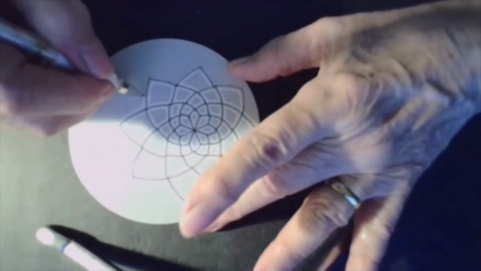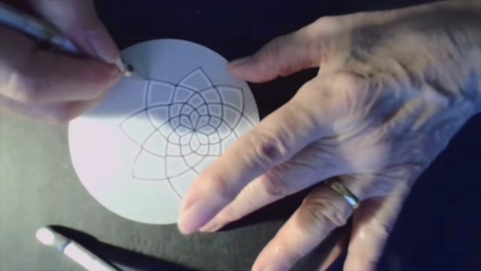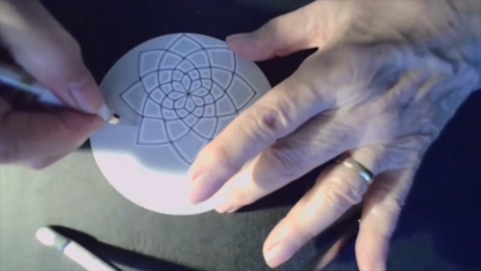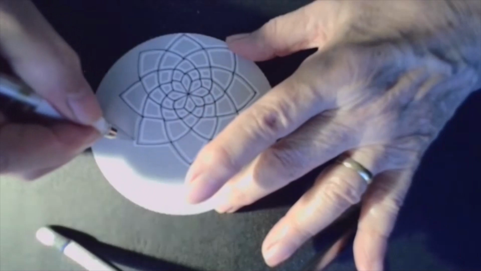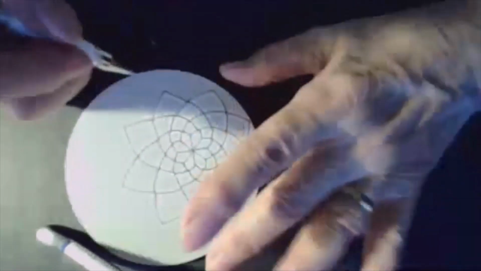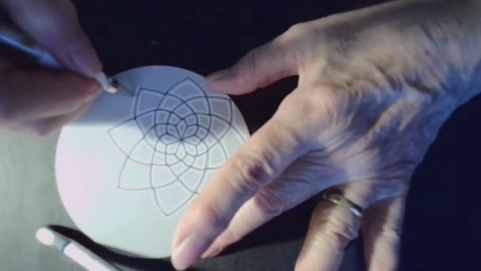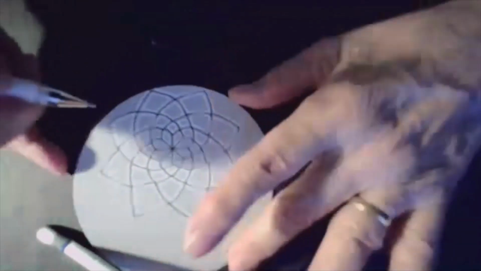Well, see, my issue sometimes with these white pens is the starting, or it's probably more the stopping, and we'll see if it blends. If it just, what do I want to say? Kind of goes in, but yeah, I have all these.